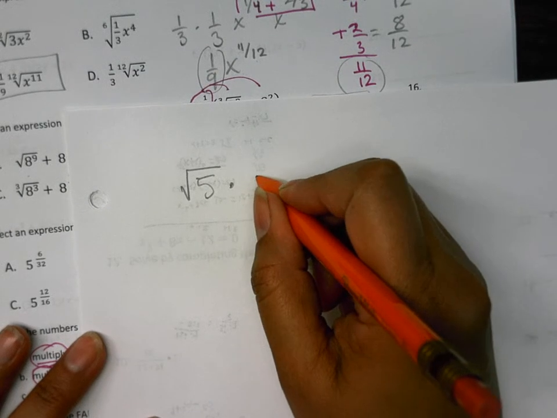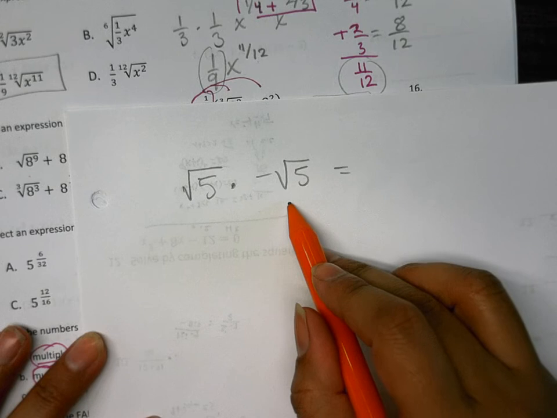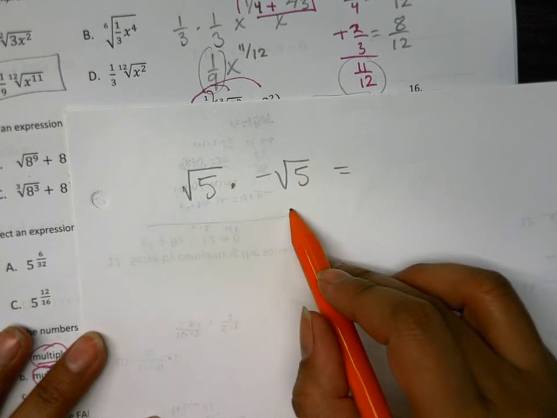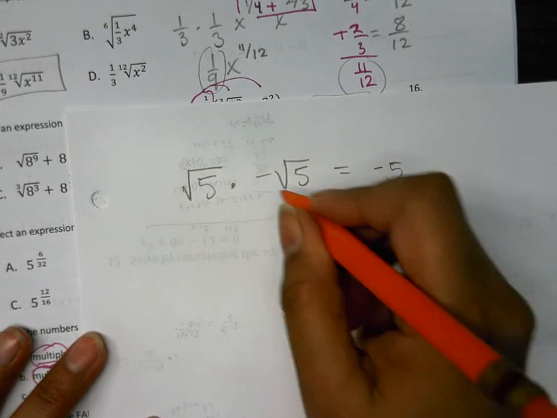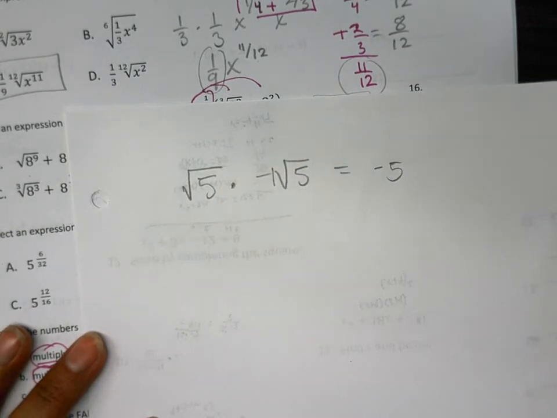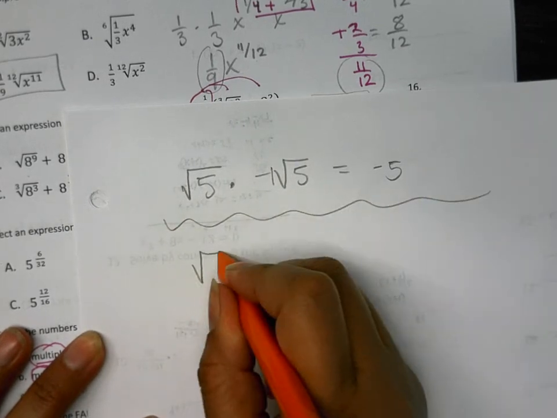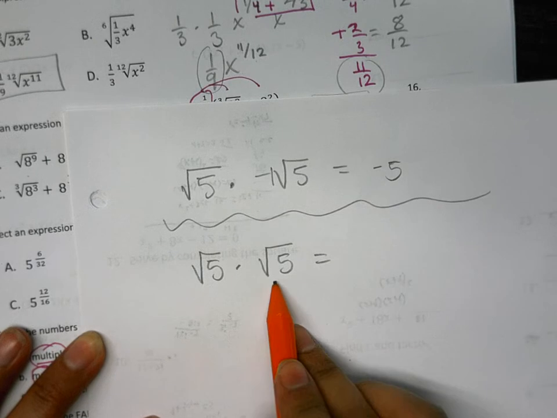Negative root 5? Root 5 times root 5. What happens when you multiply root 5 times root 5? Do they cancel out and leave you with just 5? Negative 5 in this case because there's a negative 1 there. So you are correct. Is the negative necessary? It's okay that you said it, but is it necessary? Is root 5 times root 5 still 5?